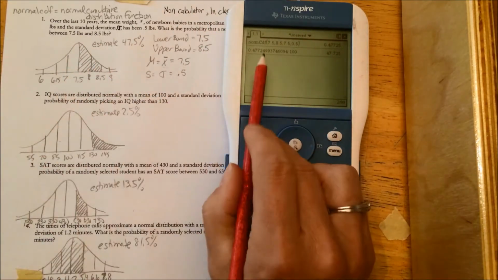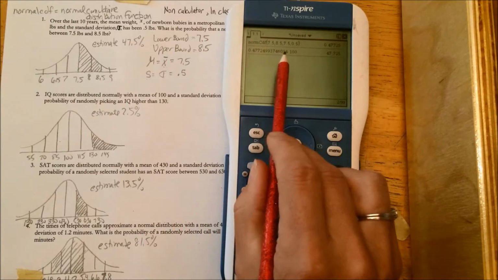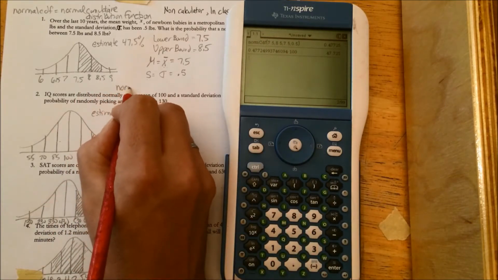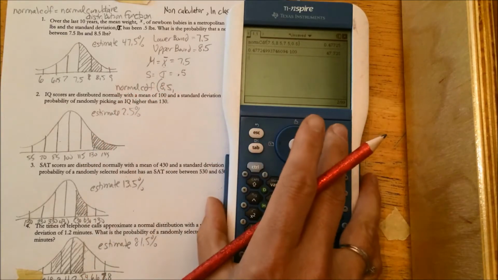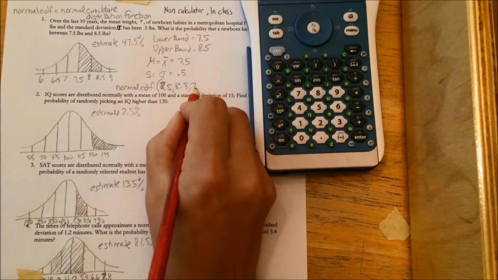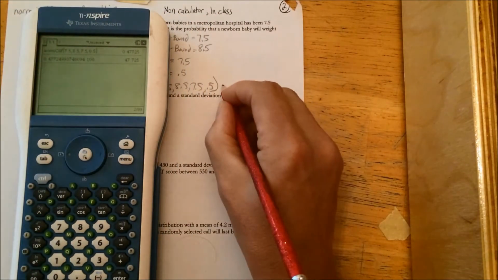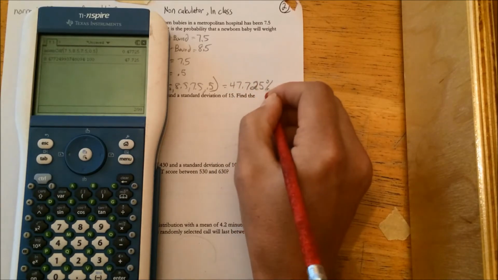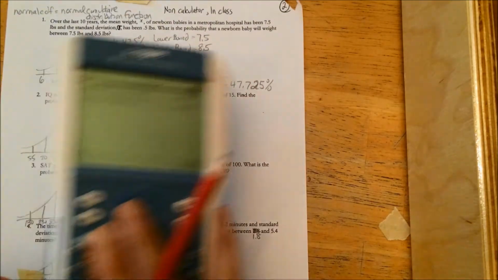So what I typed into my calculator, you could actually type this into your calculator as is. In fact, for the people on the 83 and 84, that's what you're going to have inside your calculator. So it's going to be a normal CDF of 7.5, 8.5, 7.5, 0.5. And it comes back, the value was 47.725%, which is very close to the estimate that I had before. So I feel really good about that.